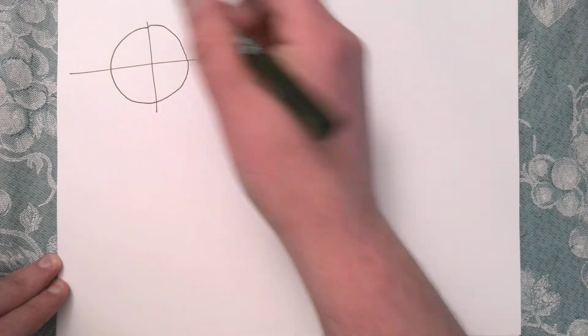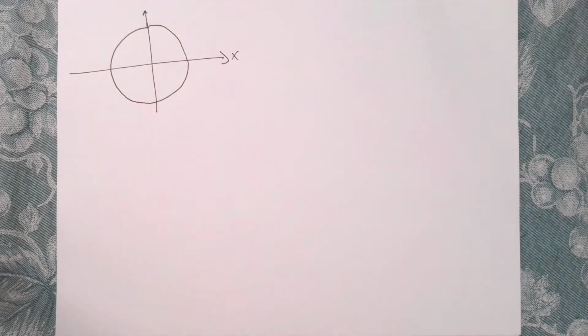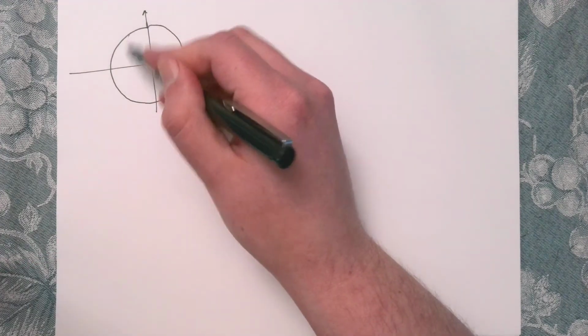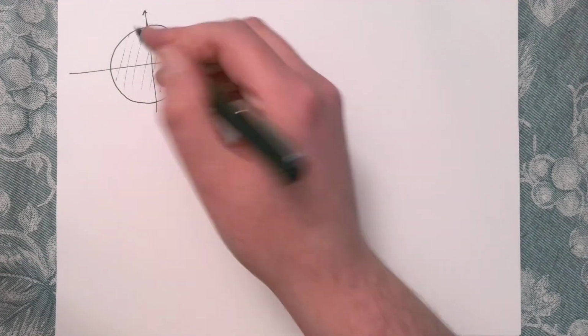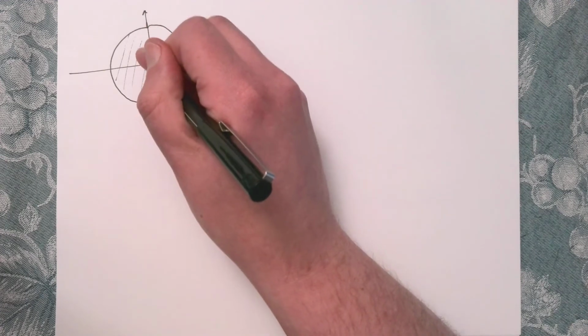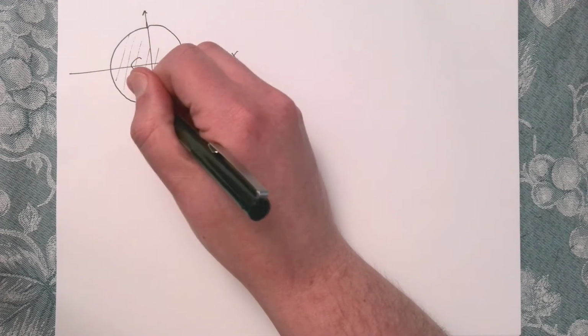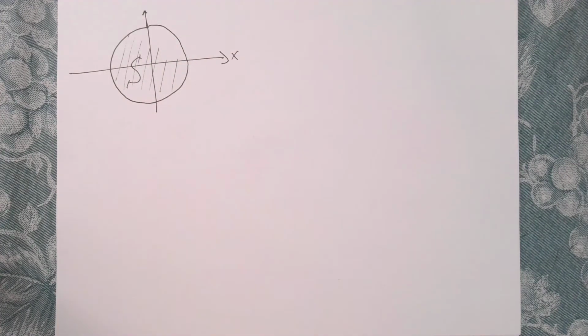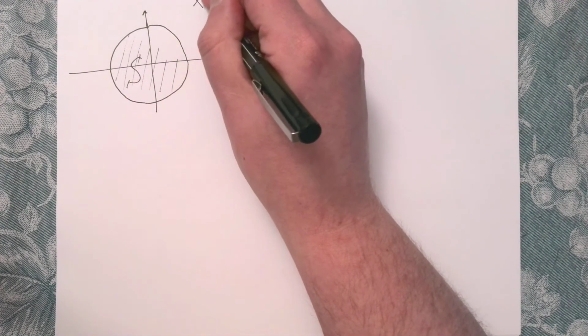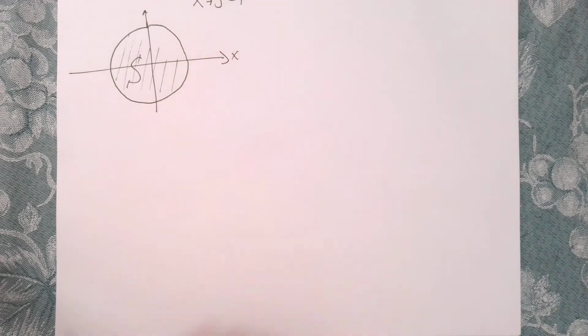Pretend that's a circle. And this region here, let's call this S. So this whole region here, we'll call this entire thing S. So that includes this. Okay, so the unit circle is what? x squared plus y squared equals 1.